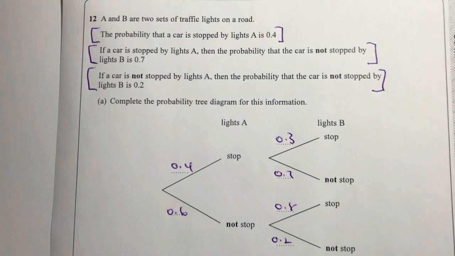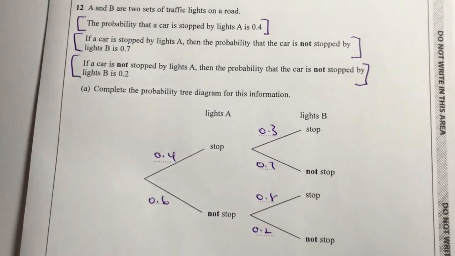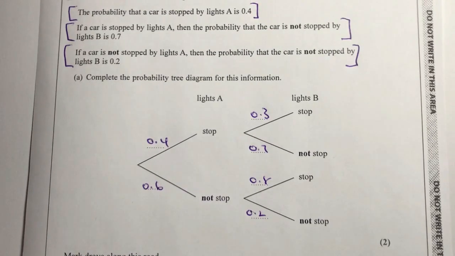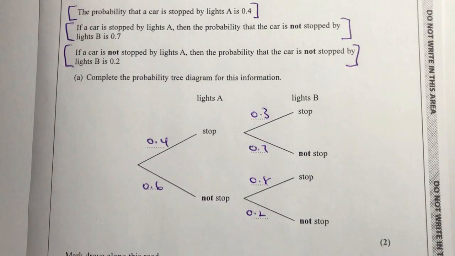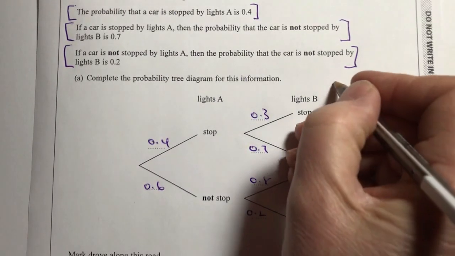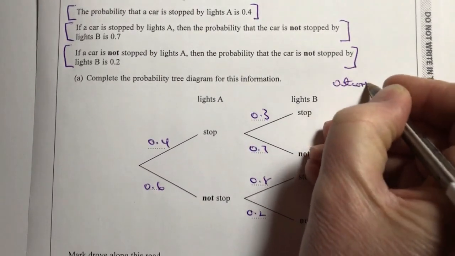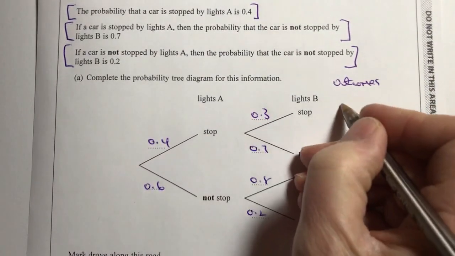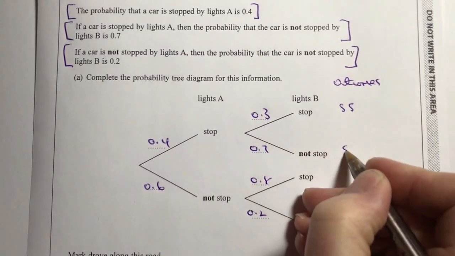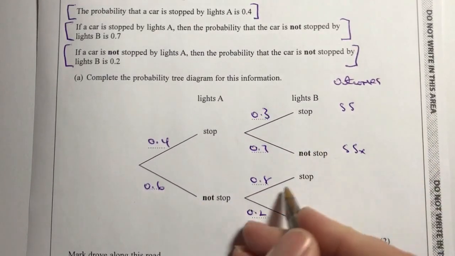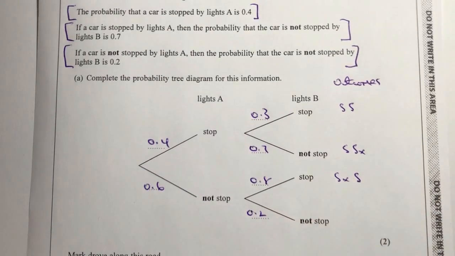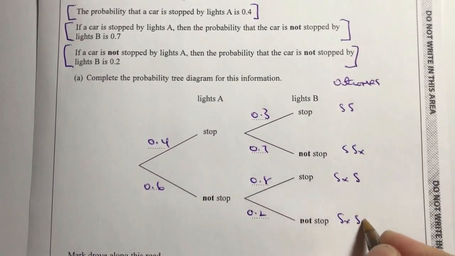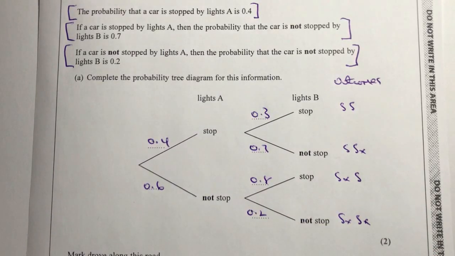Now, it would be a good idea, and again you can go on if you wanted to read part B of the question, but just for the sake of completeness, before I go on, what I'm going to do is a very quick piece of work on what they call outcomes. If you're doing probability trees, it's always worthwhile to very quickly write the outcomes. Stop, stop; stop and not stop; not stop and stop; and then not stop and not stop, because it's a fairly safe bet that when you get to the next bit of the question, it's going to ask you to work out some probability.